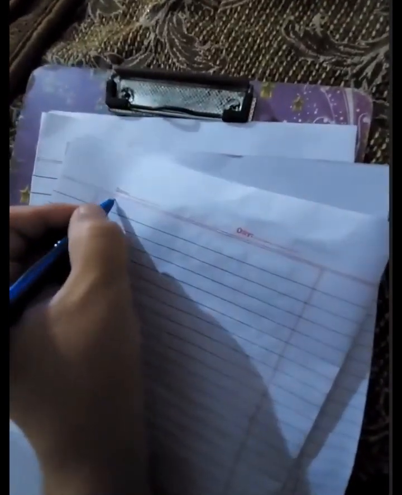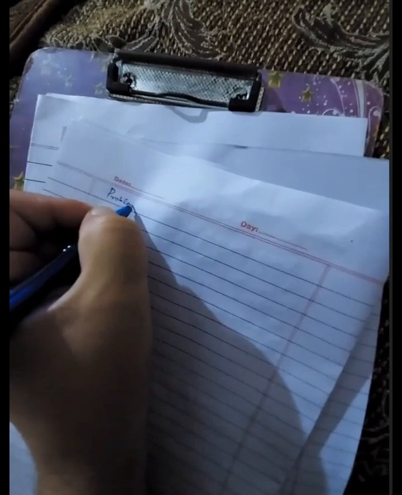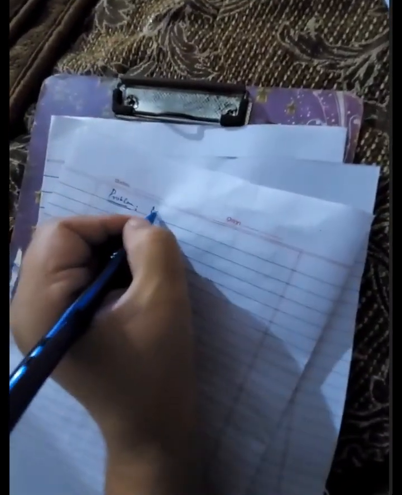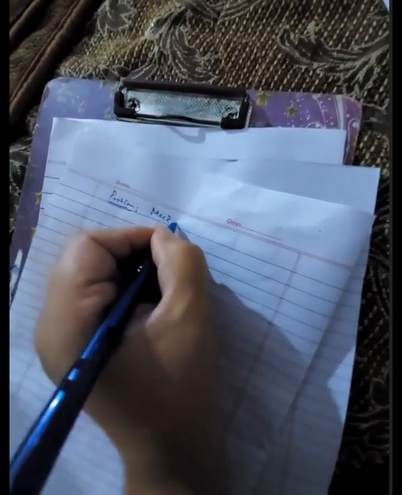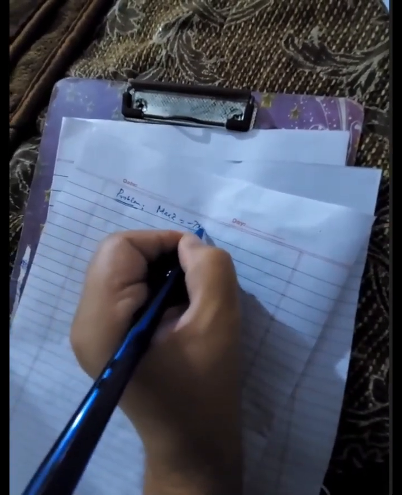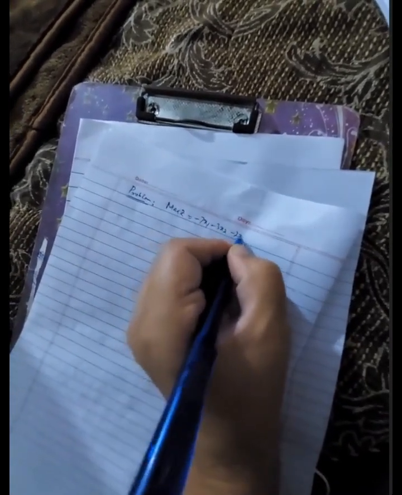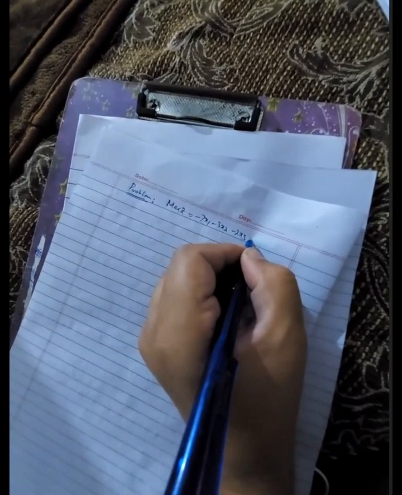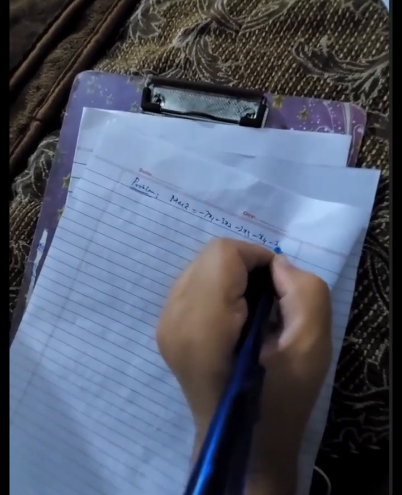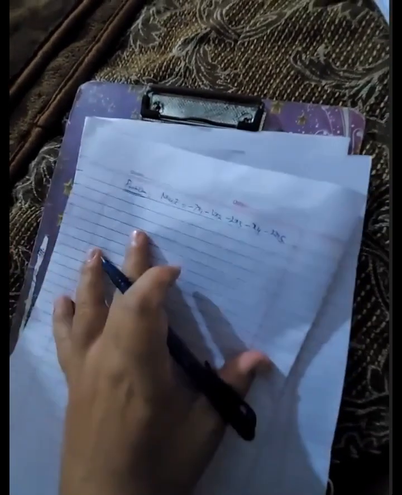Okay, so now we have a problem over here. The problem is maximize z equal to minus 7x1 minus 3x2 minus 2x3 minus x4 minus 2x5.